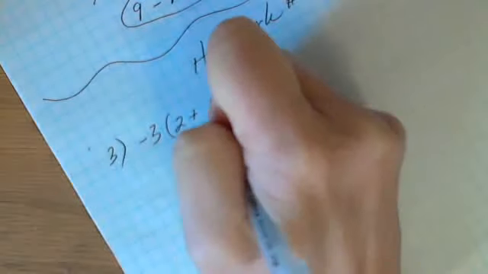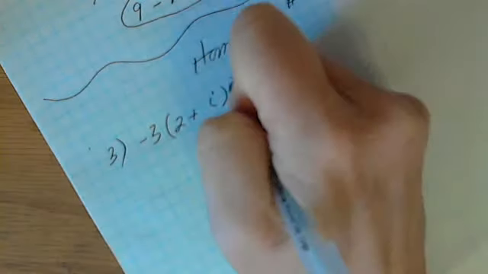Alright, this is homework 6. And we're looking at problem number 3. In this problem, you're multiplying a negative 3 by the binomial 2 plus i raised to the second power.